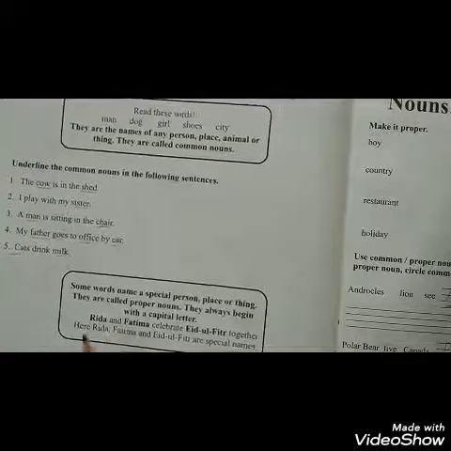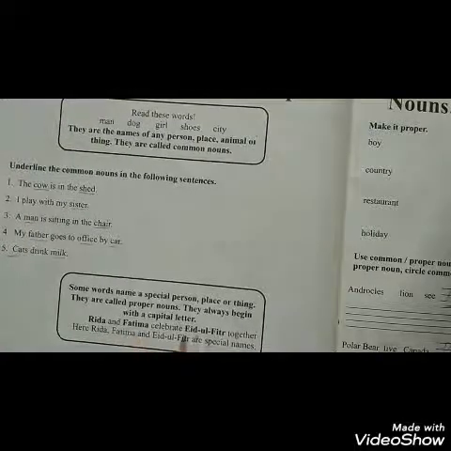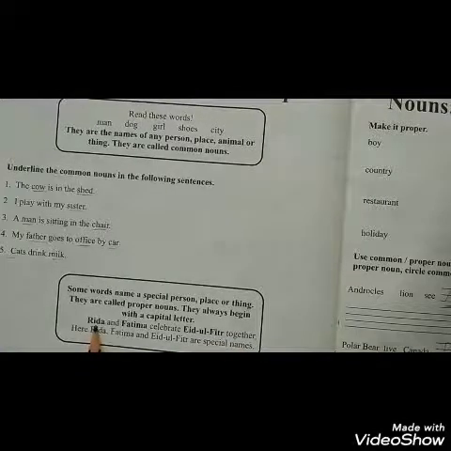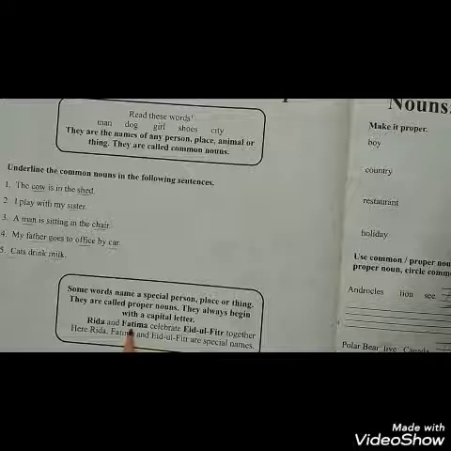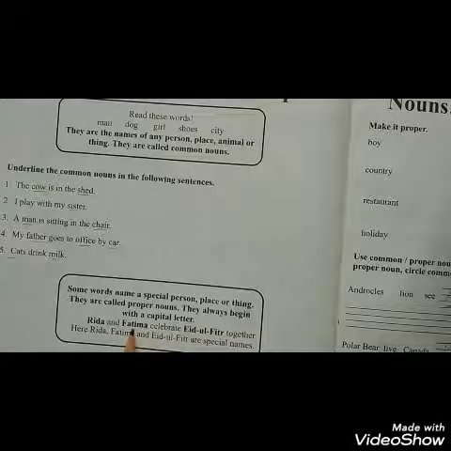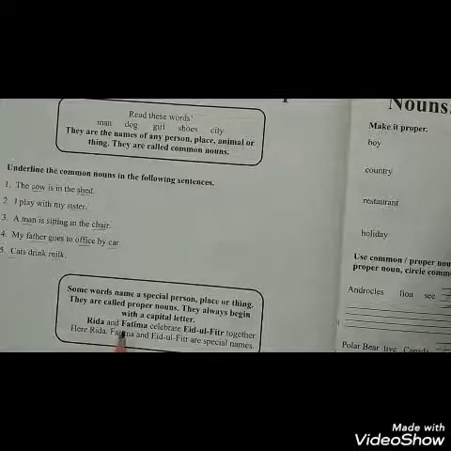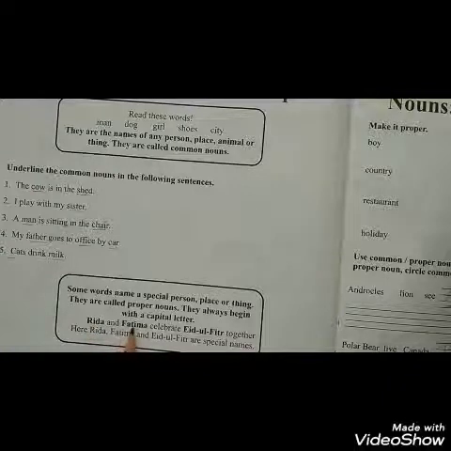Here's an example: Rida and Fatma celebrate Eid al-Fitr together. In this sentence, Rida and Fatma are both proper nouns because they are names given to persons. Both are girls and they are given specific names.